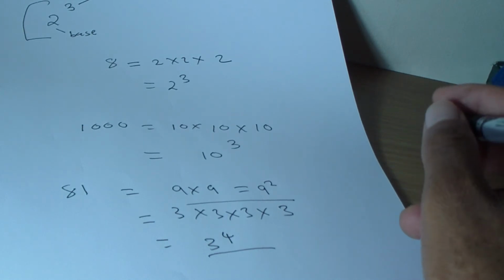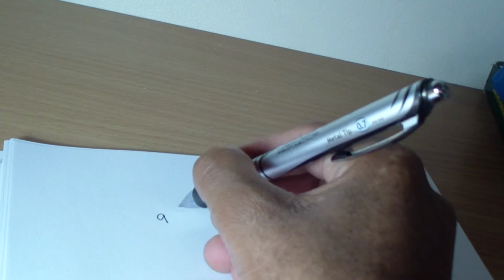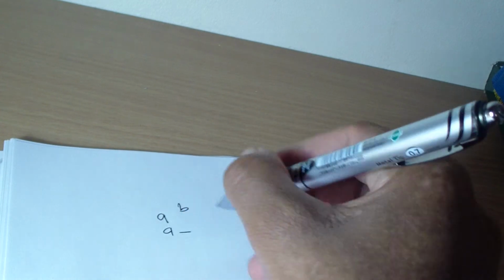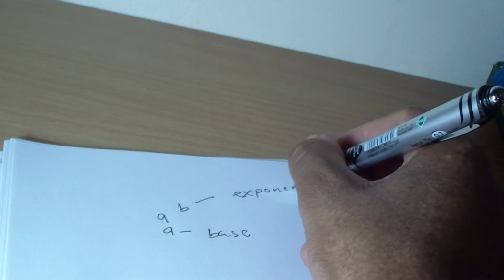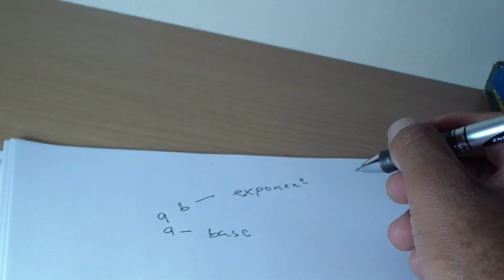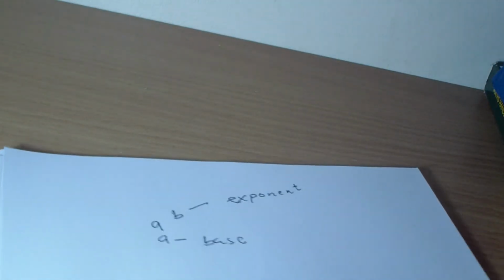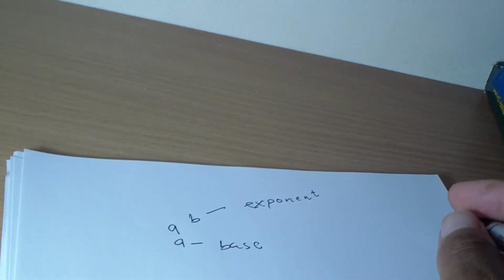Also note that in general we can express exponents in the form of a to the power b, where a is our base and b is the exponent. So this is the general form where we can write our exponents. So now let's look at some of the laws that govern these exponents. If you have done your grade 10, you already know this, and if you're in grade 10 and this is new to you, welcome to the world of mathematics.